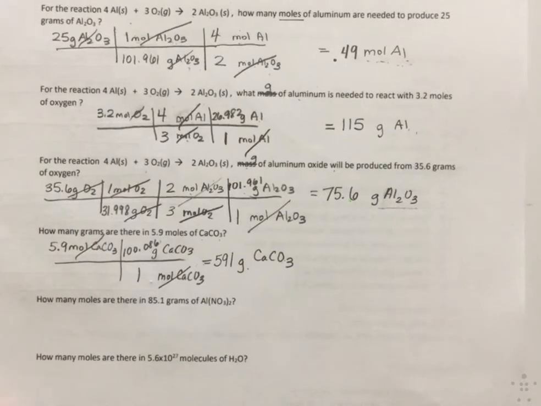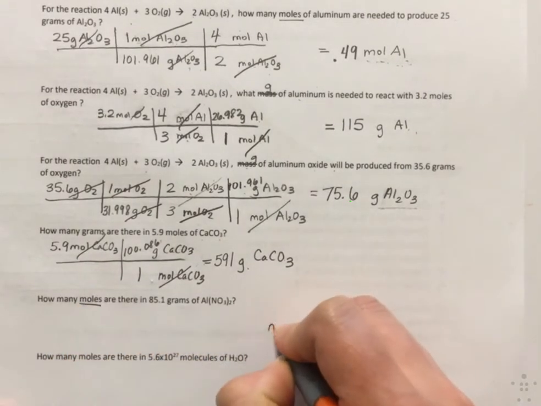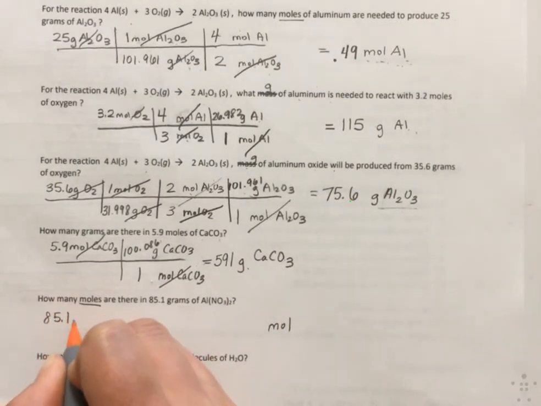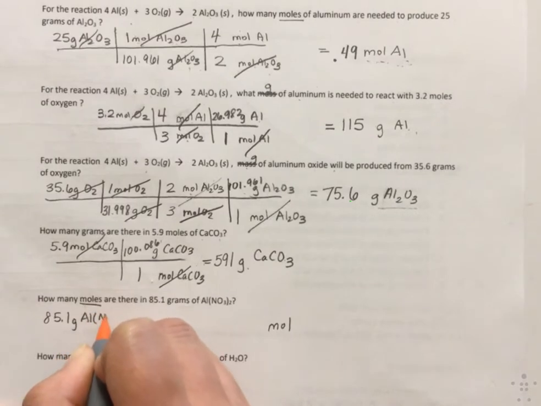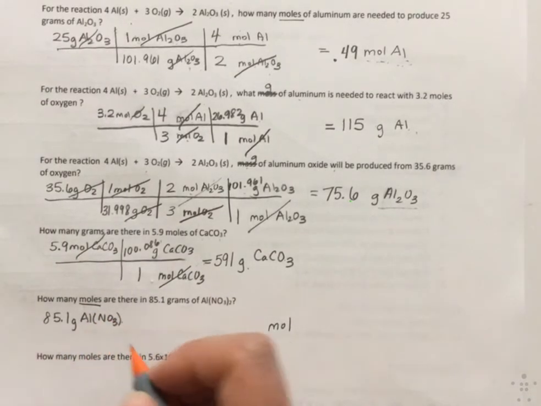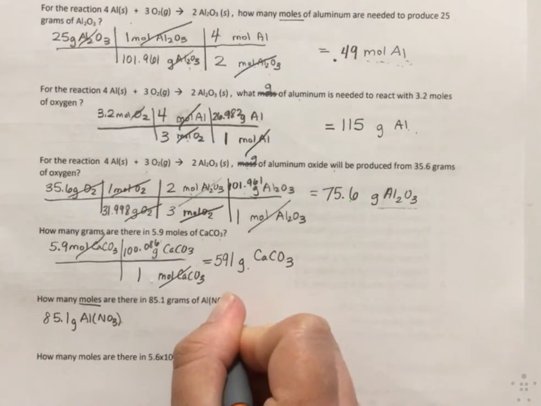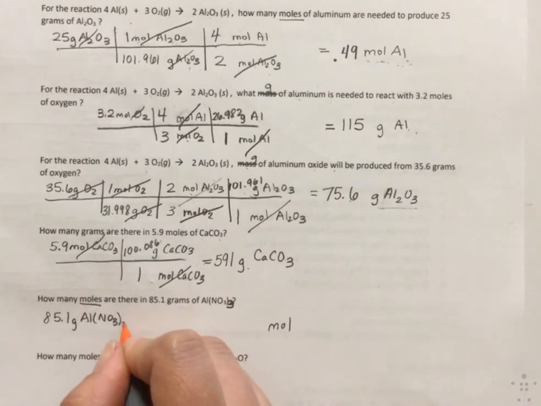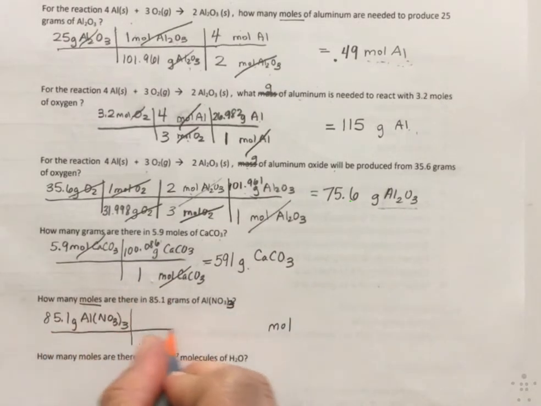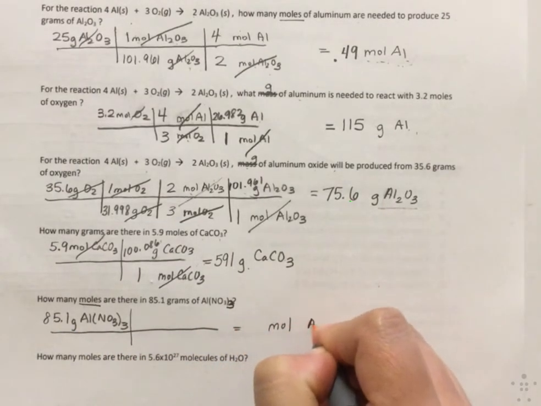And moving on to the next one, how many moles are there in 85.1 grams of aluminum nitrate? Which that's actually the wrong formula for aluminum nitrate. It should be a 3. And so this time I'm switching to moles of the same substance.